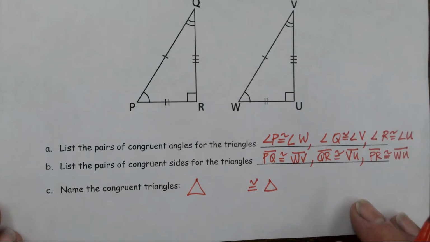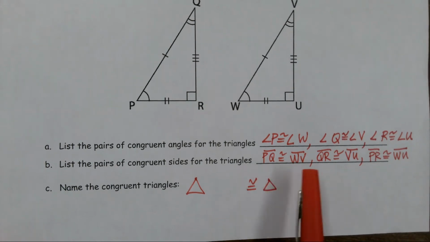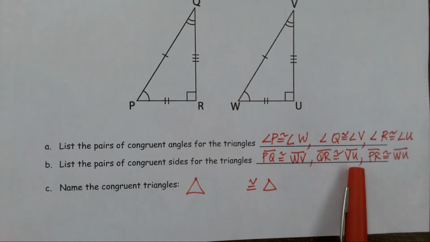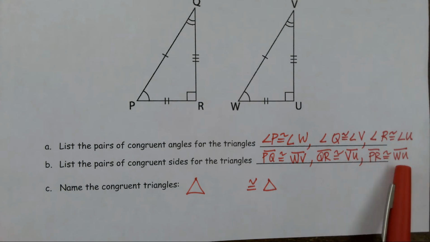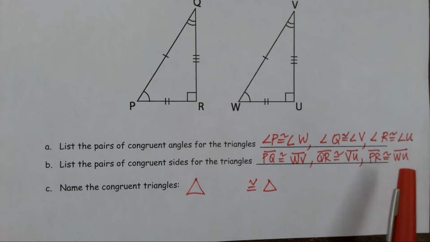Once you're done, take a look and see how you did. Now keep in mind that you didn't have to list the angles in the order that I listed them, but P has to go with W, and Q has to go with V, and R has to go with U. Same with the sides. You don't have to list it in the order that I list it, but PQ goes with WV, QR goes with VU, and PR goes with WU. On the sides, you can even flip-flop the order as long as it's the same segment.